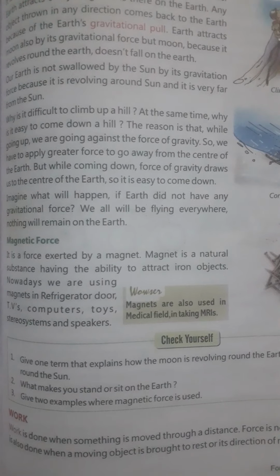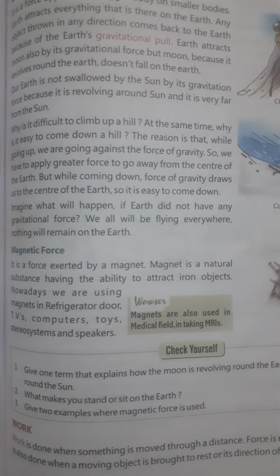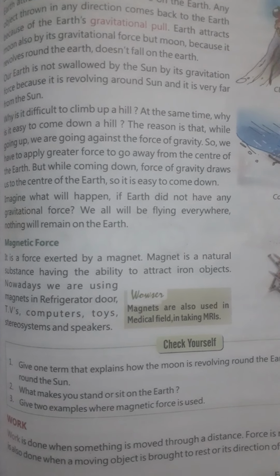So why is it easier to come down from the hill than to climb up? Because when we climb a hill, we are working against the earth's gravity. That's why we have to work harder to climb. But when we come down from the hill, we are moving with the force of gravity. This is the reason why it is always difficult to climb up a hill.